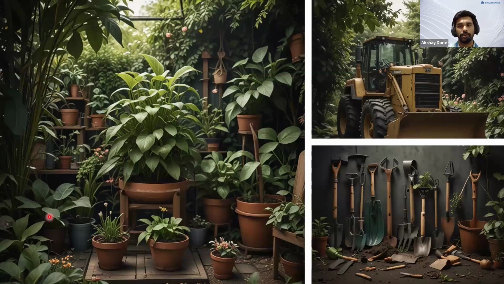So shout out to Praveen Kumar, who used this analogy, so I'll just follow the same. Let's say you are gardening in your backyard and you want to plant a few saplings. What would you rather use? Would you rather use a JCB, or would you rather use effective gardening tools?